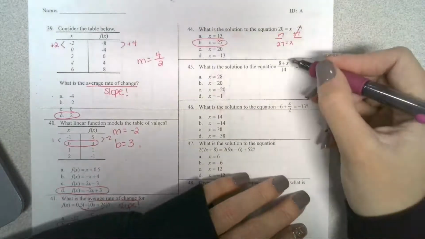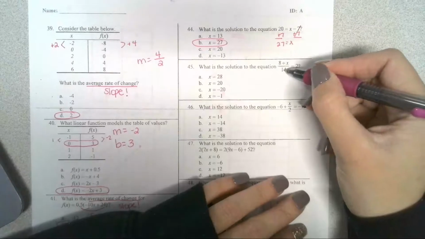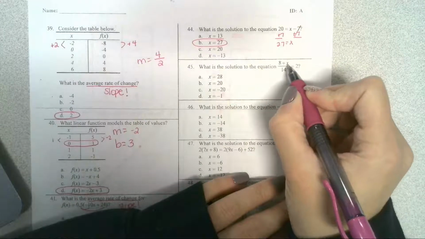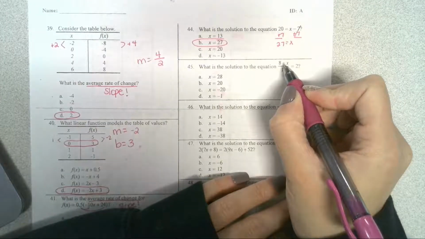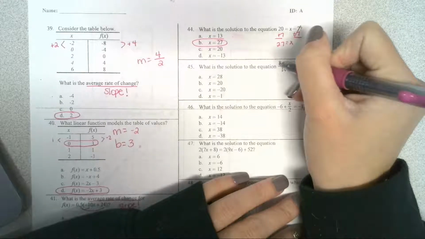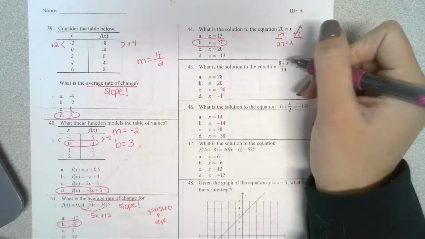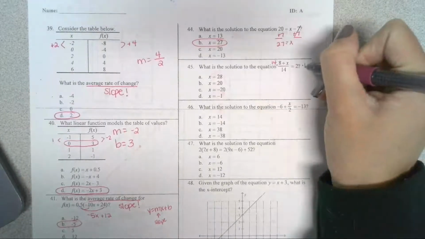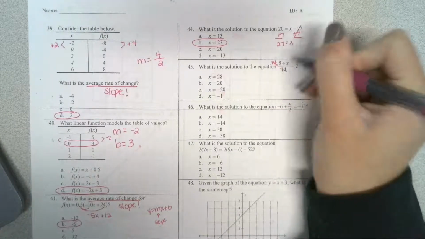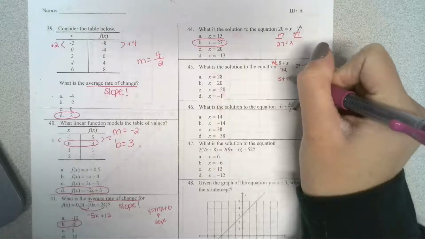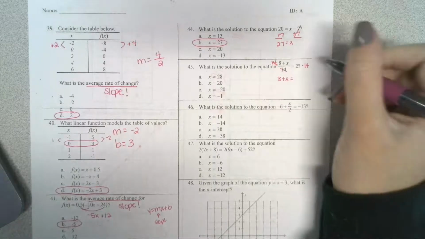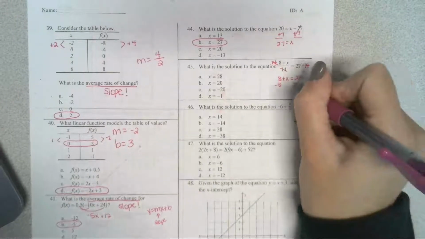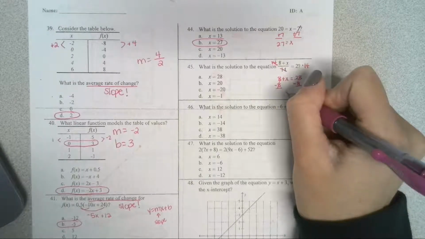So 8 plus x, all divided by 14, equals 2. So since the 8 and the x are both in the numerator, we have to get them out of the numerator first. So we have to deal with this 14 to start with. So just like we did for number 42, to undo this division bar, we're going to multiply both sides by 14. So they'll cancel on the left, and all I'll have left is the numerator 8 plus x equals 2 times 14, which is 28. We can then subtract 8 from both sides, and x equals 20.